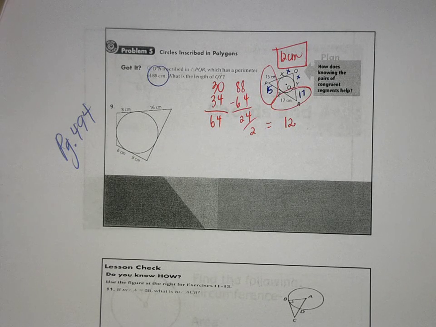Number 9. So remember that these are all the same. If this is 6, this is 6; if this is 8, this is 8; that's 16, that's 16, 9, 9. You write them all there and then add them all together. Perfect. Good.